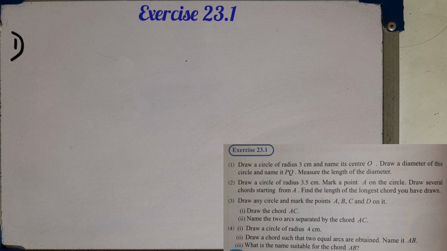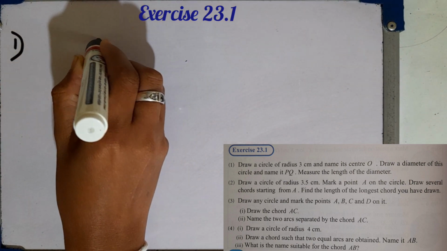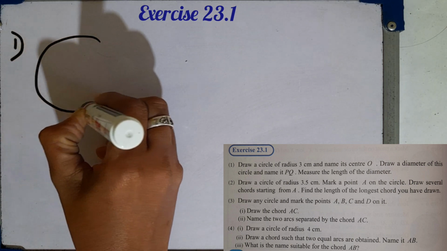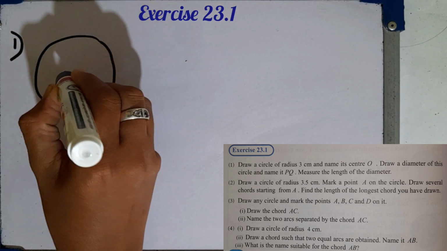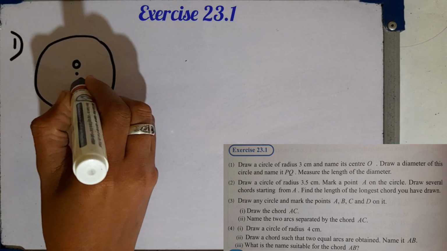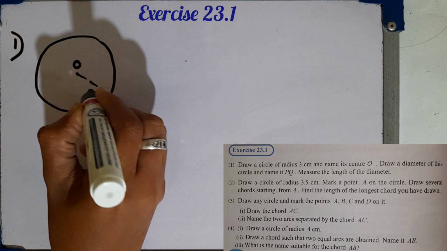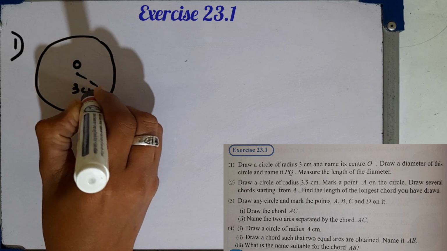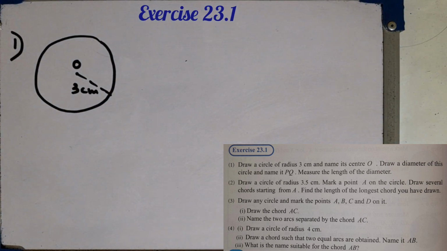Exercise 23.1, first question. Draw a circle of radius 3 cm and name its center O. I will draw a circle like this. You have to use the pair of compass and draw a circle. This is O. Then the radius is 3 cm here. Radius 3 cm.